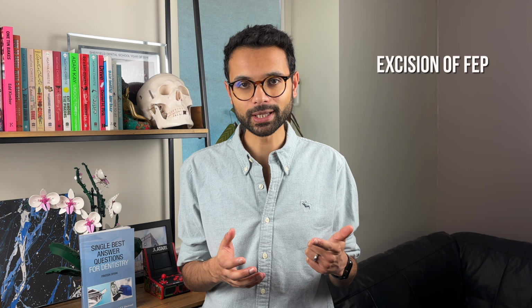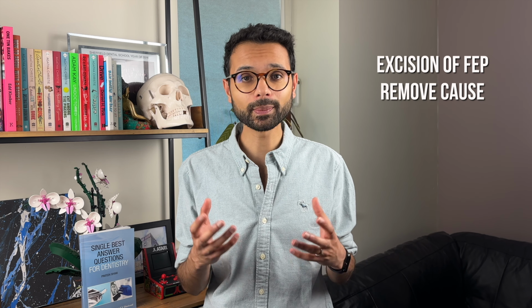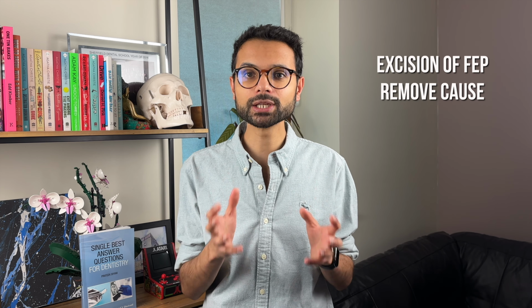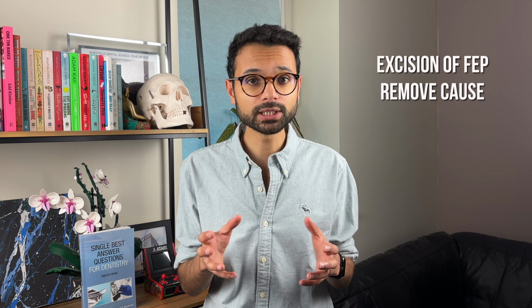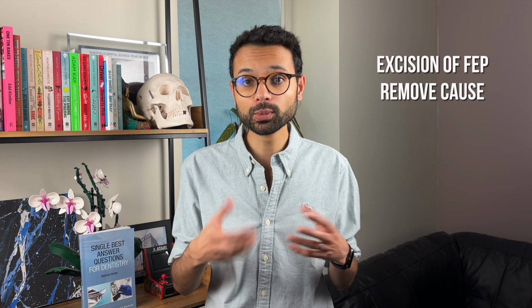The other aspect of management, however, is to remove the cause of the polyp. So, for example, if the patient has a sharp tooth or they have parafunctional habits, we need to manage these underlying causes to prevent recurrence of the polyp. Polyps as a lesion do not recur. However, if the cause of the polyp is not removed, then new polyps may form.